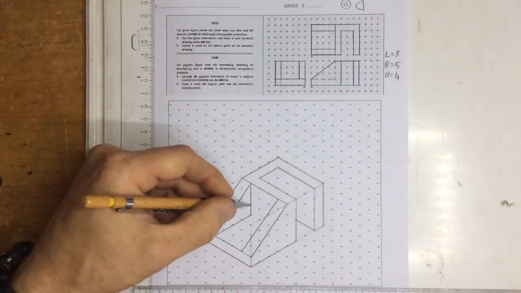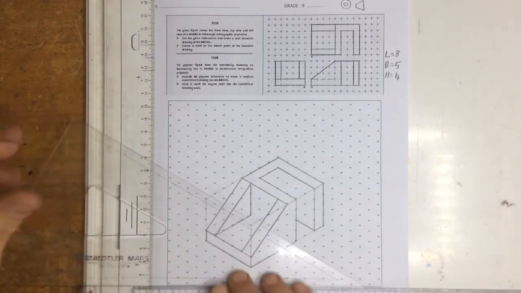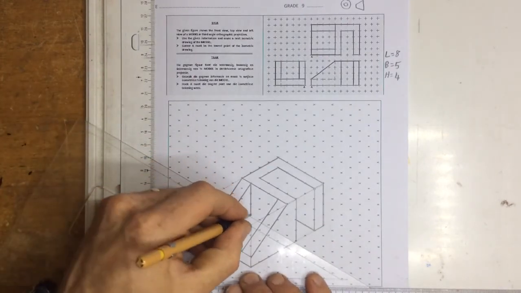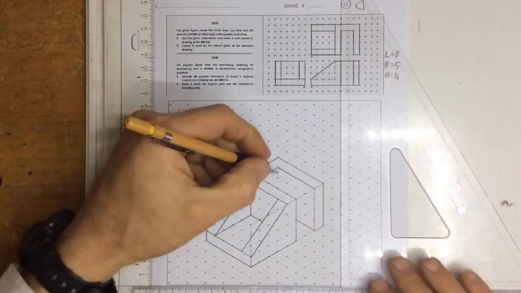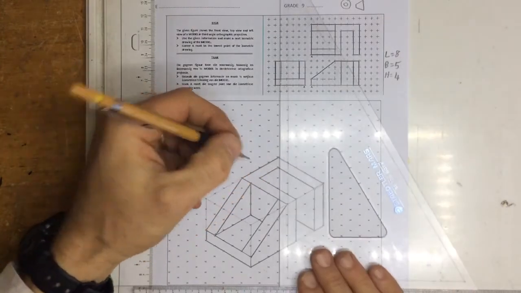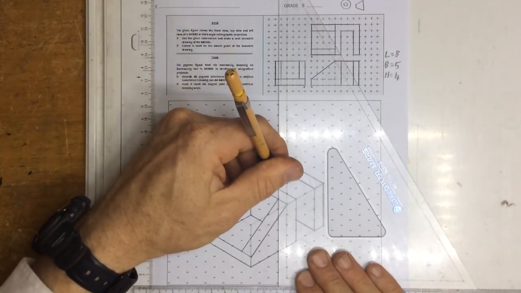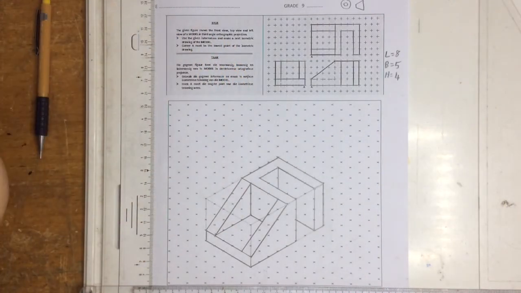And then obviously I've got 2 lines going into that corner, which means that I need a 3rd line coming across from there to there. That is the end of the drawing, except for 1 line that I've missed over here. 1, 2 lines going in there, which means that I need a 3rd line coming down over there. And that's the end of the drawing.